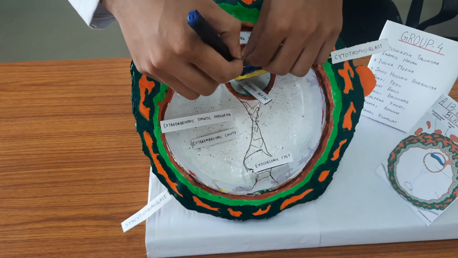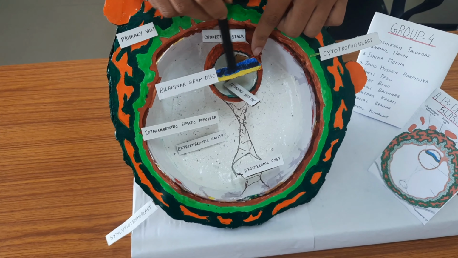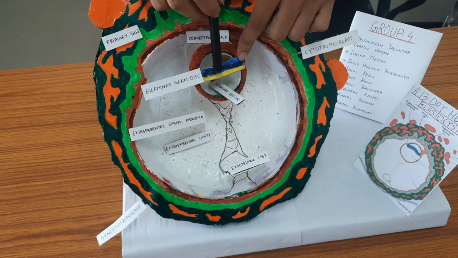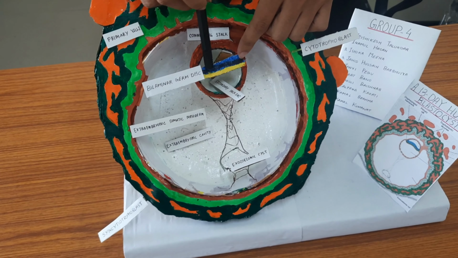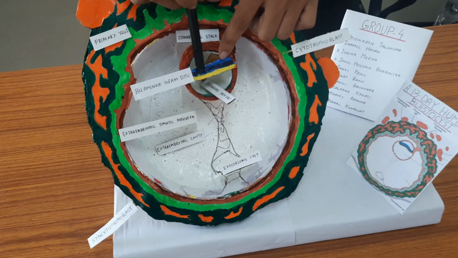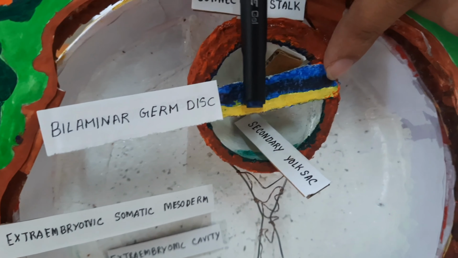These are the two layers of the bilaminar germ disc. The upper part is the epiblast, and the lower part, colored yellow, is the hypoblast. The epiblast has columnar cells, and the hypoblast, which is yellow in color, contains cuboidal cells.